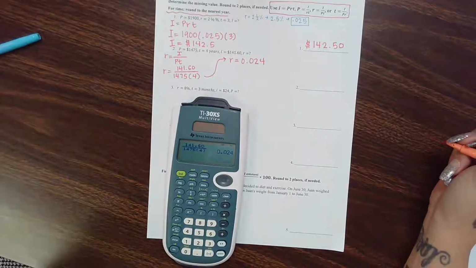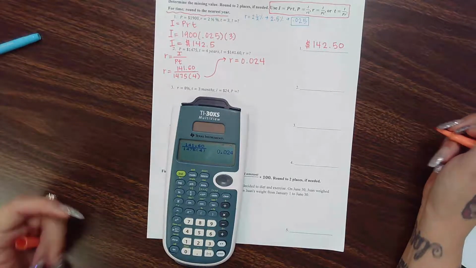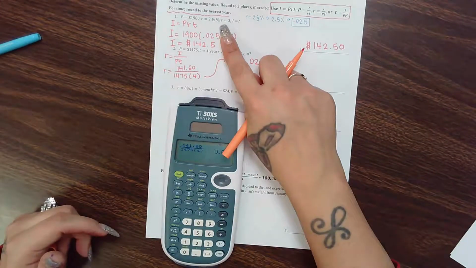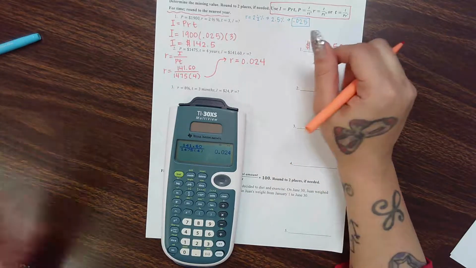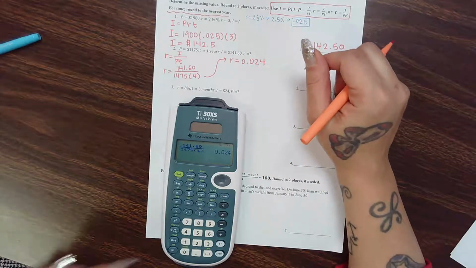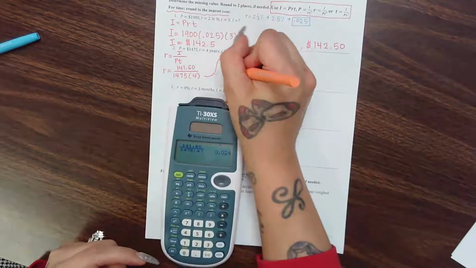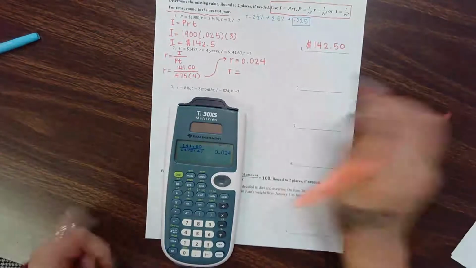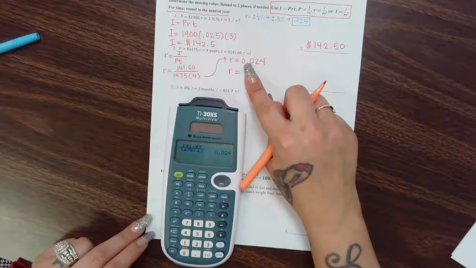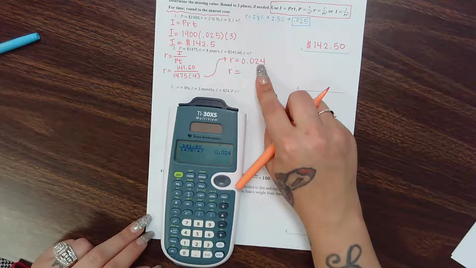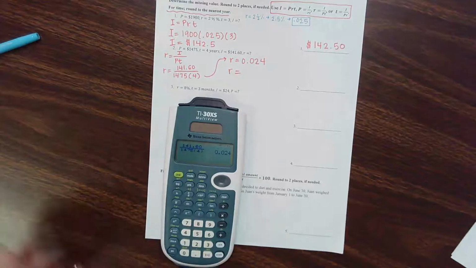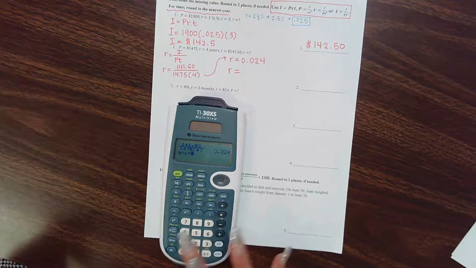And rate is always in percent when it's in a problem. And we convert it to a decimal to work with it in our formula. So that means if I'm answering a problem for rate, what I need to do is to convert this back to a percent, which would be moving the decimal 2 times to the right, or you could multiply it by 100.